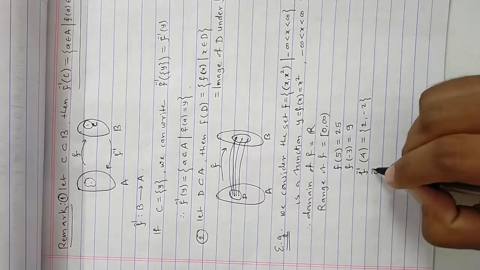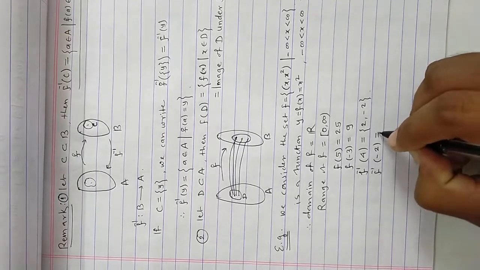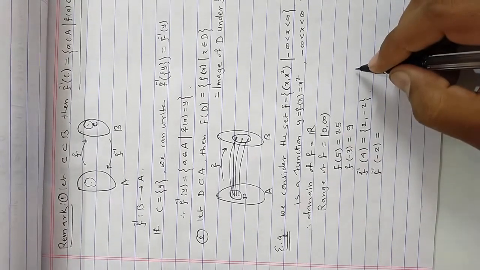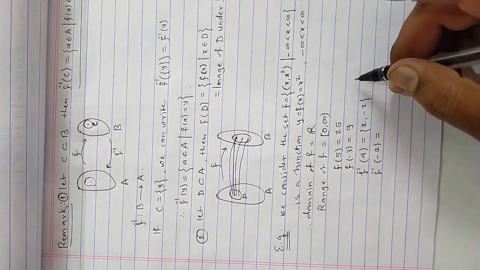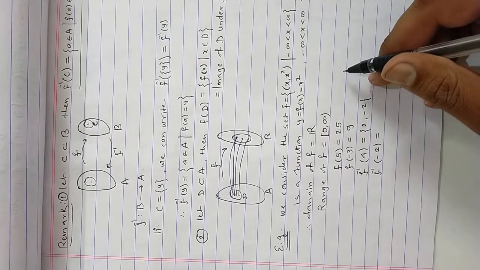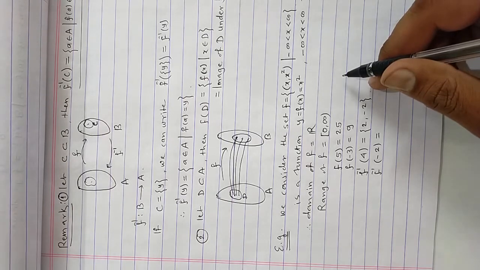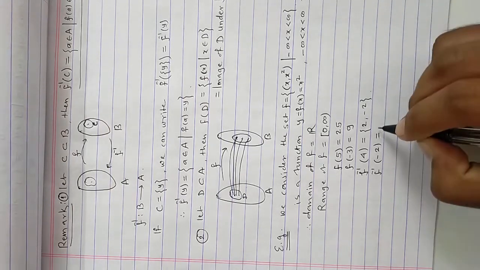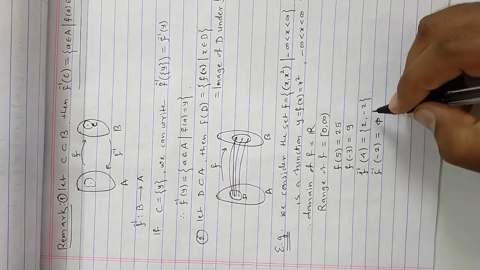Can we see the inverse image of minus 2? Can we have some element in the domain which has output minus 2 in the codomain? No. Under this function f of x equal to x square, no element has square minus 2, right? So such an element does not exist in the domain. So the set is empty.